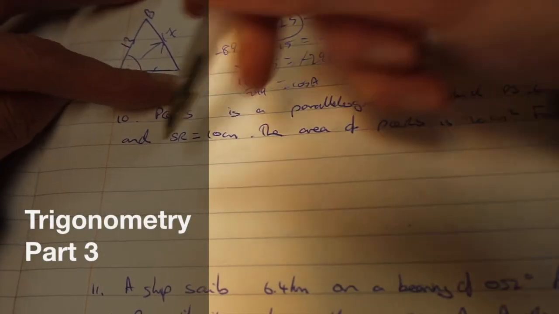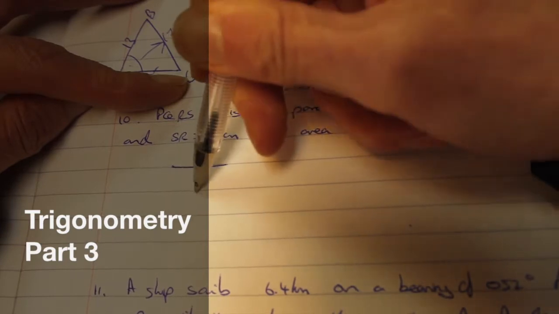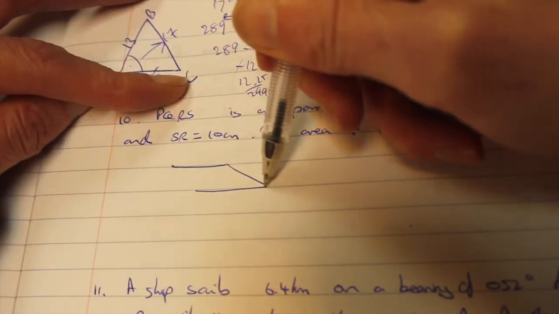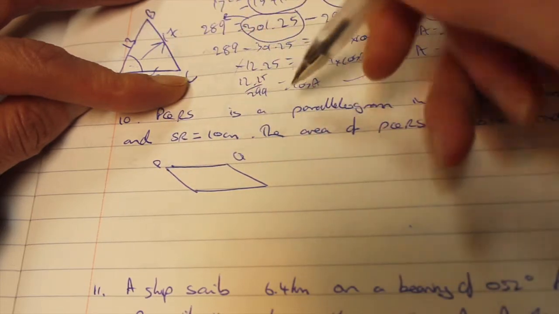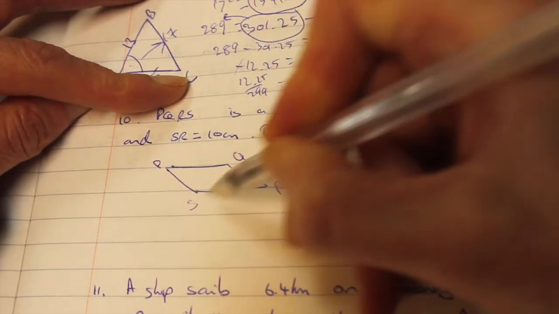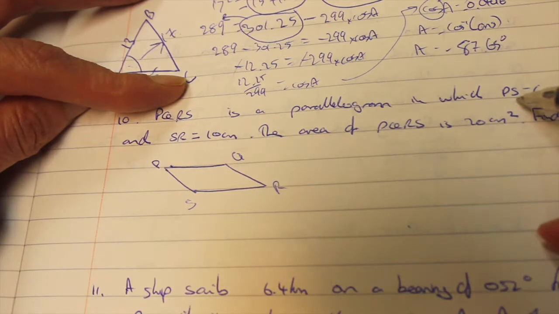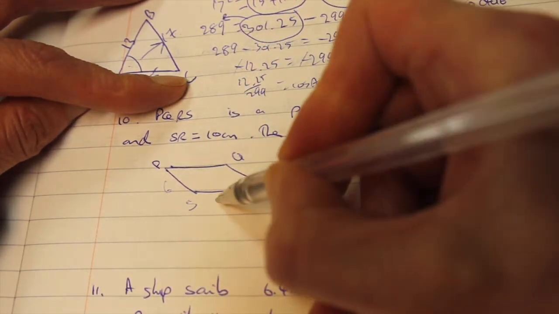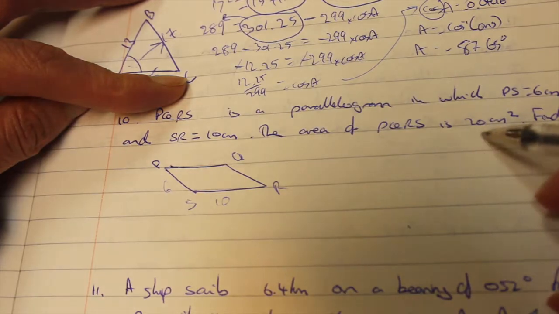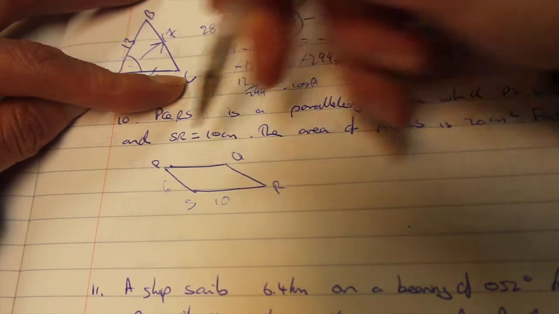PQRS is a parallelogram. And we draw it out first to make it easier for us. PQRS. Make sure you go round it in order. In which PS is 6 and SR is 10. The area of this is 20.